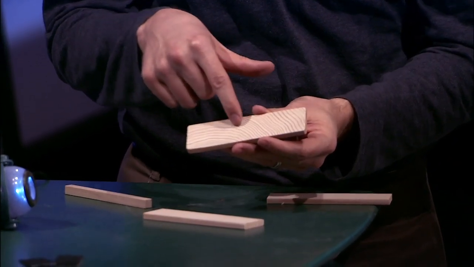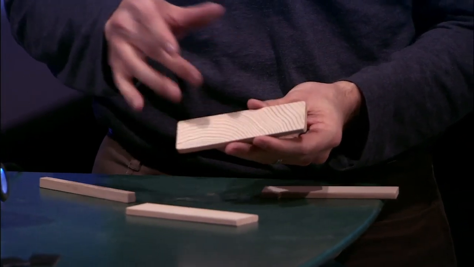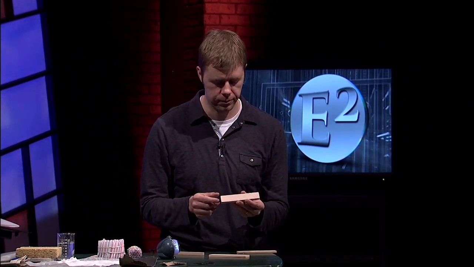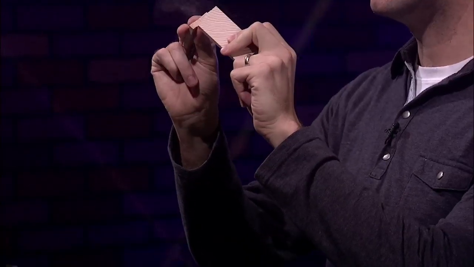See how the orientation is different on the top? See how the lines look different than they do here? That's a clue. That's an observation I can make. If I load it like this, actually I don't even need to push it. I can bend it really easily. I can just break it.